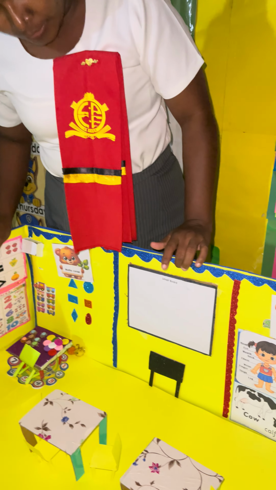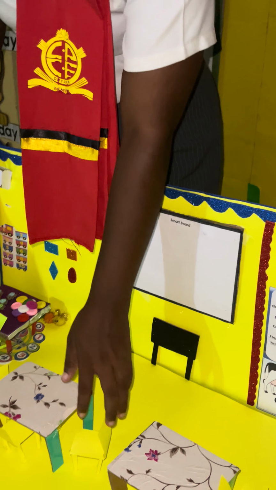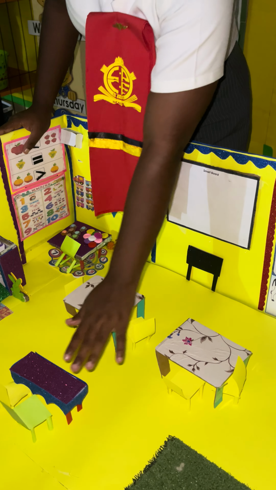Here I have a smart board, a chalkboard, and my three types of learners.